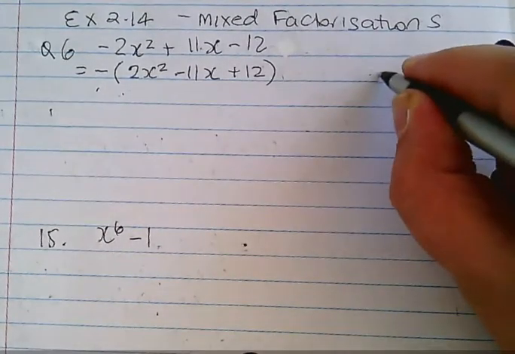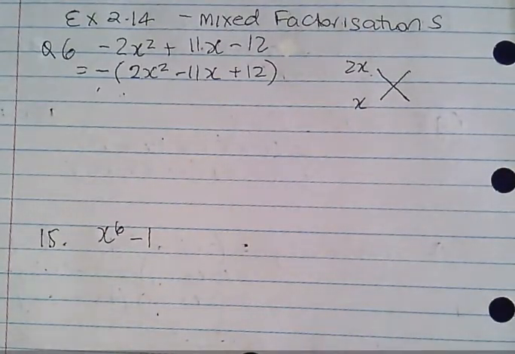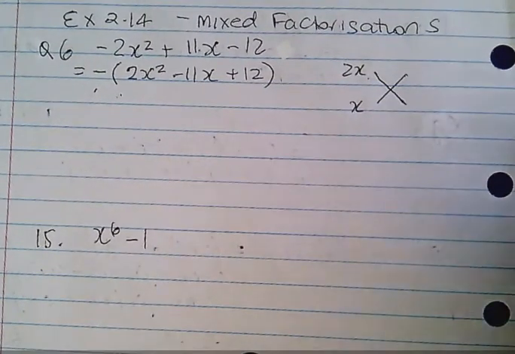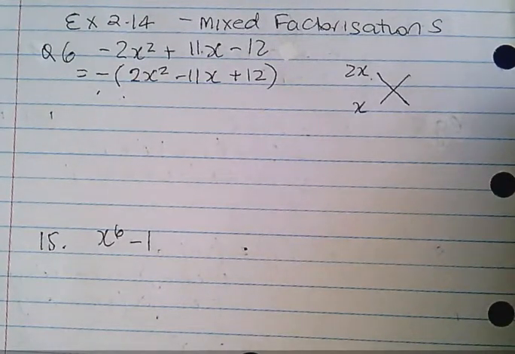Now I can do my little crisscross with 2x and x. See, I'm not trying to factorise, do a trinomial with a negative, you see. So I've got 2x and x, and you keep going. Think of your factors of 12. You're either going to do, probably not 12 and 1. All right. You're going to do 3 and 4 or 6 and 2?